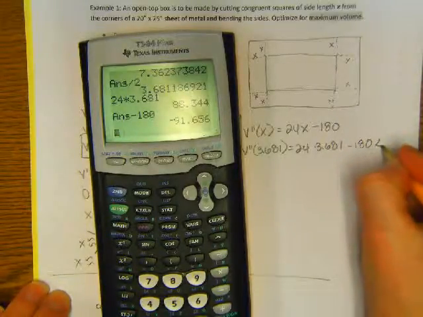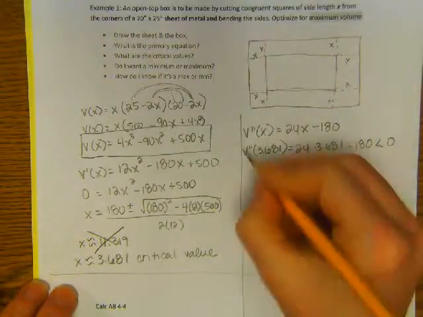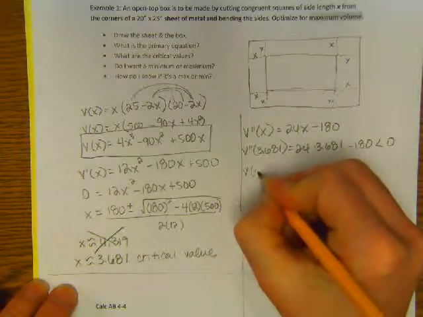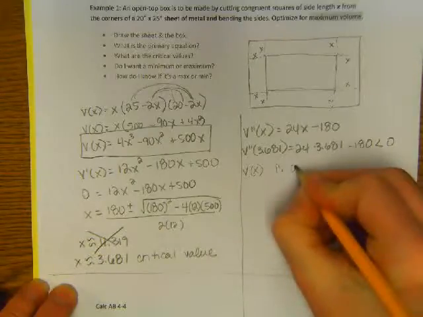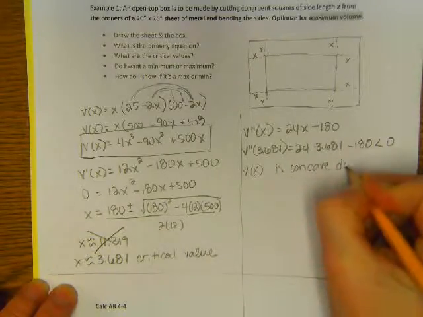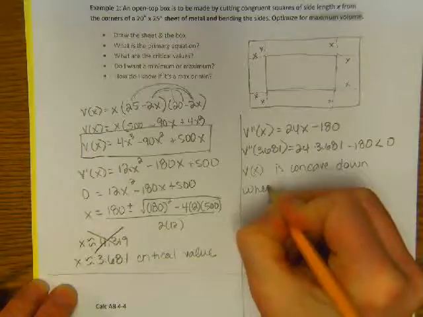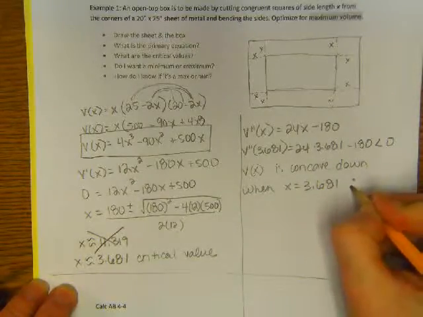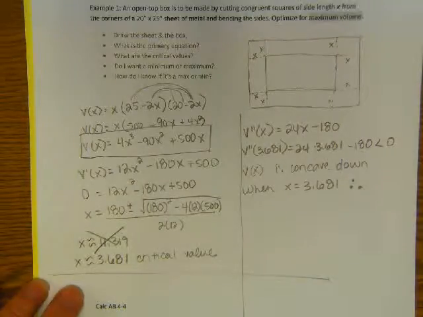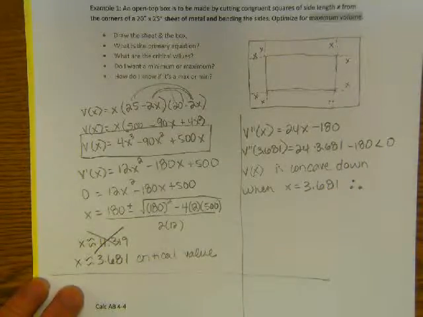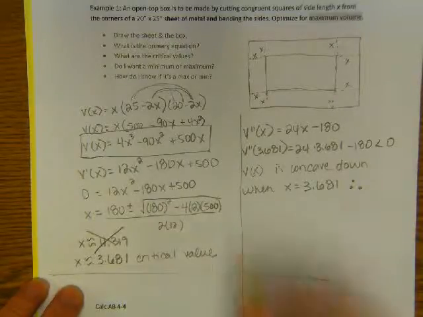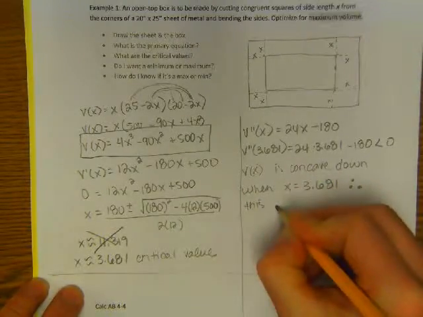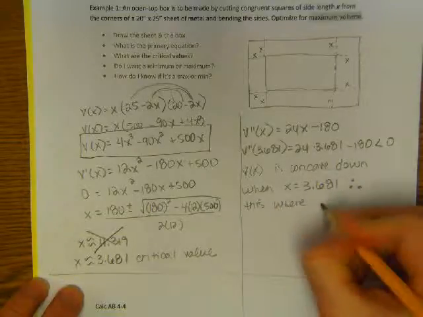Okay. So that means V of x is concave down when x equals 3.681. Therefore, you don't have to write out the word therefore, you can use the 3 dots. I showed you that in pre-calculus, right? Therefore, 3 dots, or write out the word therefore if you don't like that. This is where a maximum occurs.